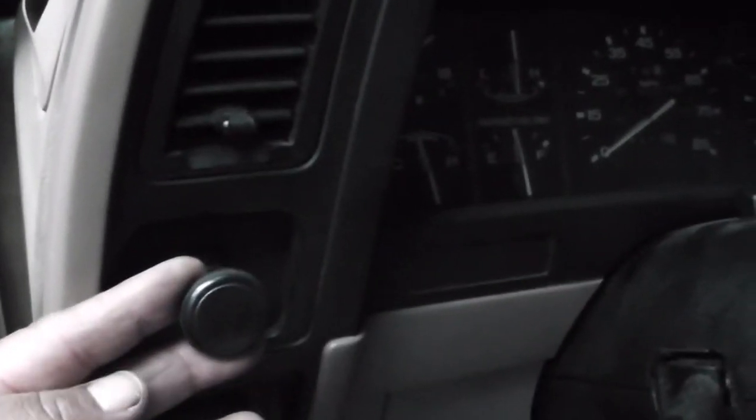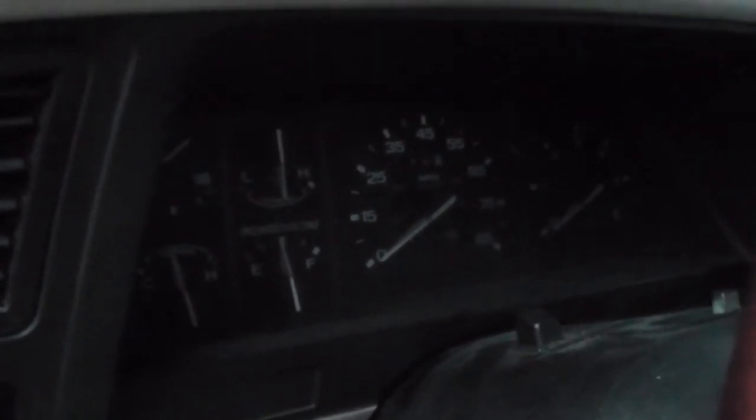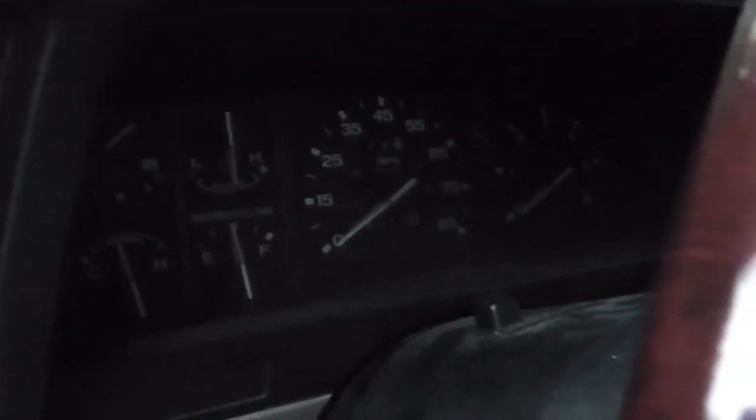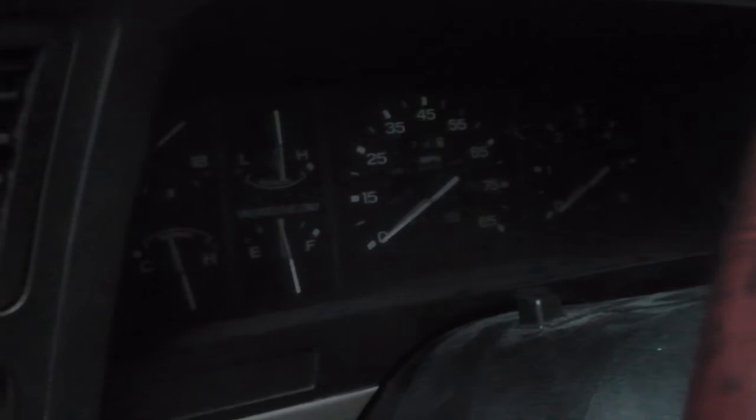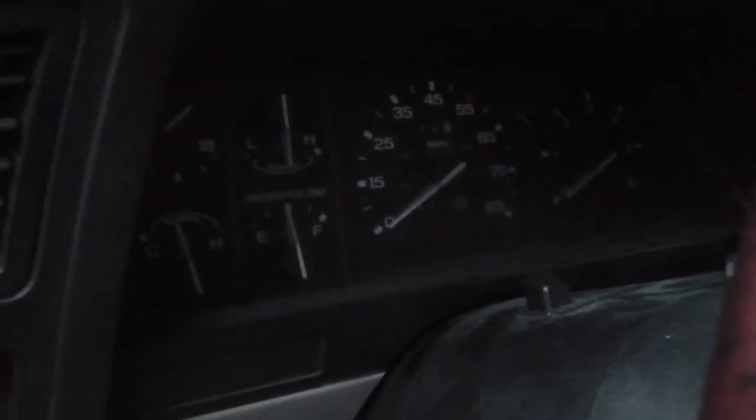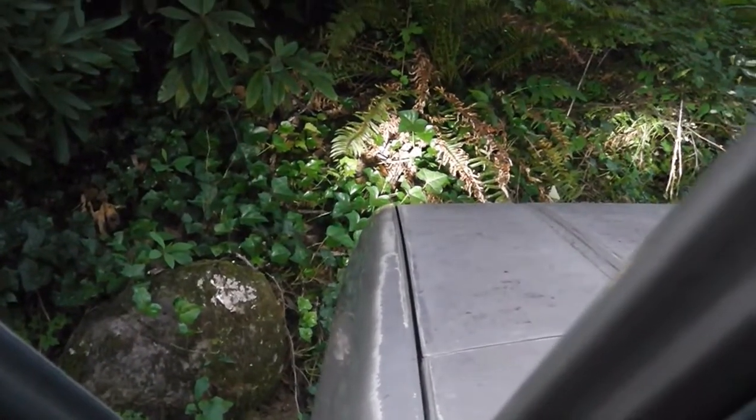So we're going to pull the headlight switch, and there aren't any lights on the dashboard. We can run the rheostat back and forth, and we've got nothing there. We've got the headlights on. You can kind of see those. Let me turn those off so you can see them come on.